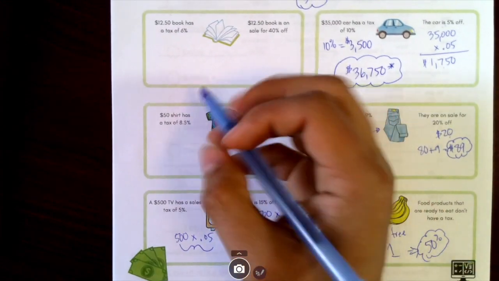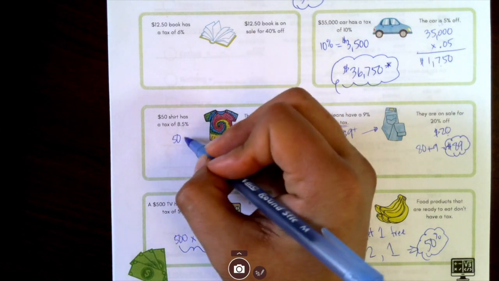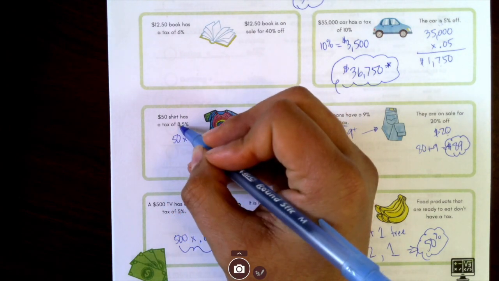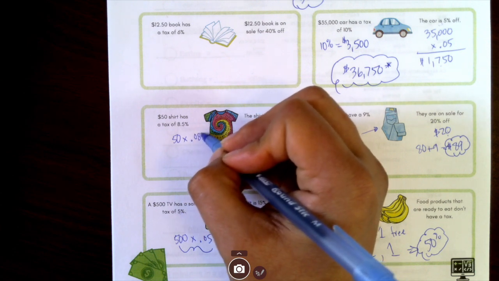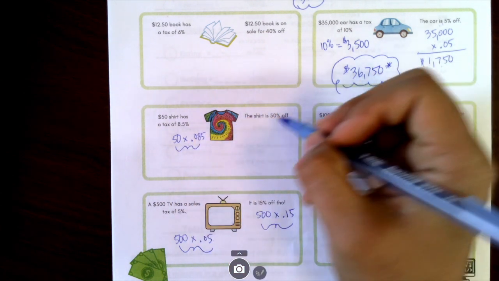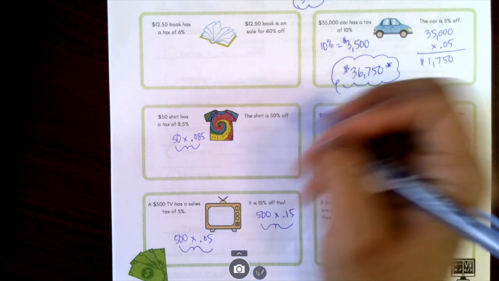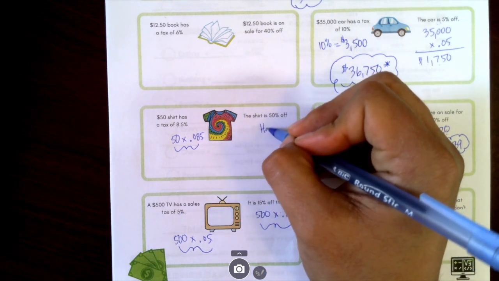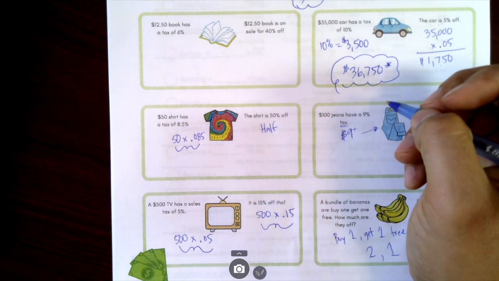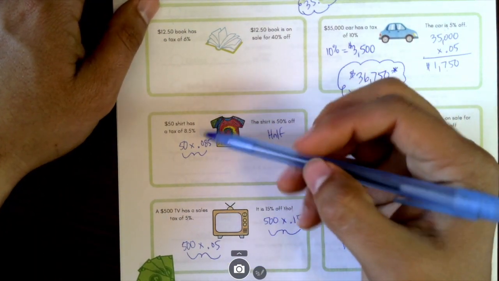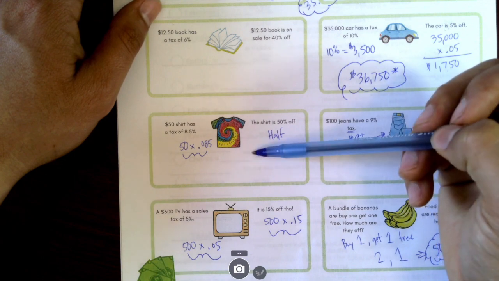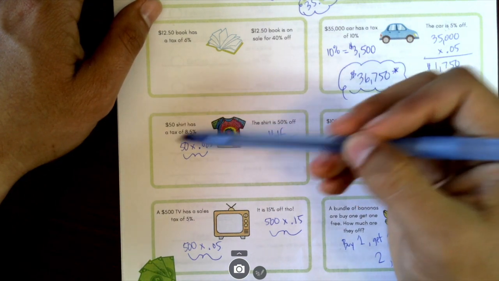We're gonna do the same thing with the shirt. So the shirt, 50 times 8.5 pennies is 0.085. So you gotta multiply that. And a shirt that's 50% off, you just cut it in half. This is just half. And again, if you need help, let me know. You need to give me the answer. So you need to tell me how much this shirt costs after the 50% off plus the tax.